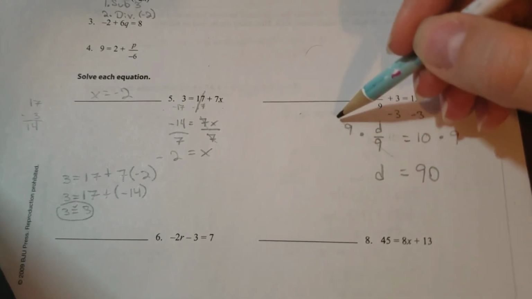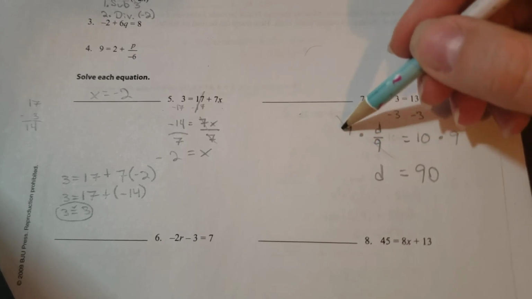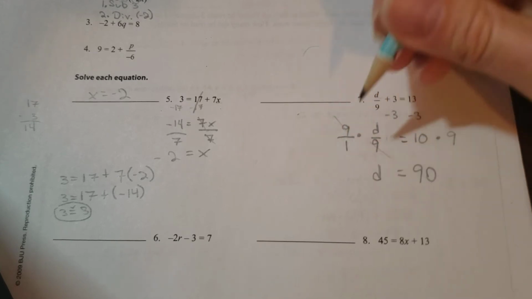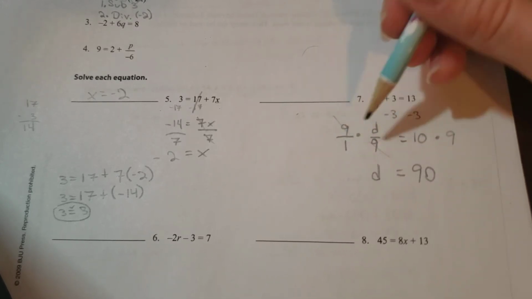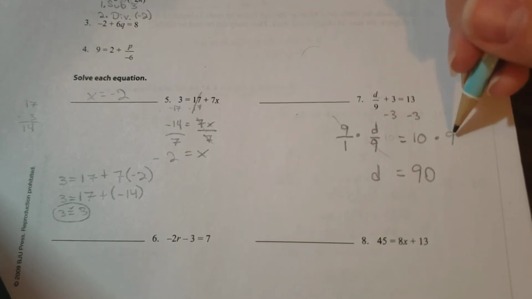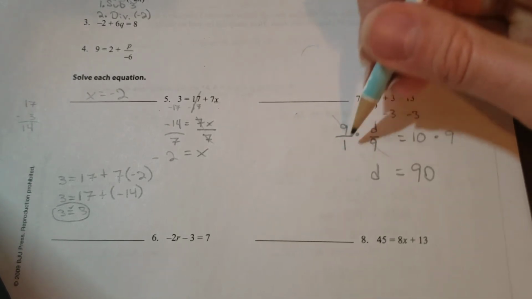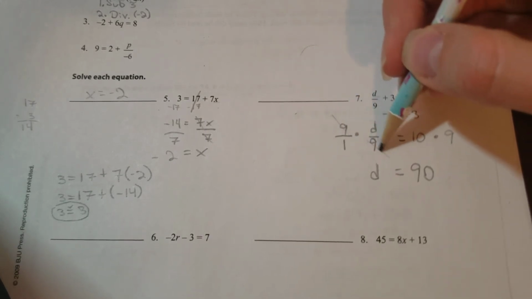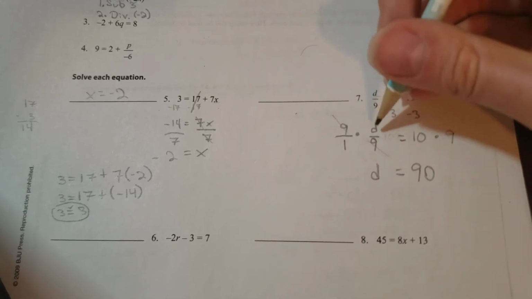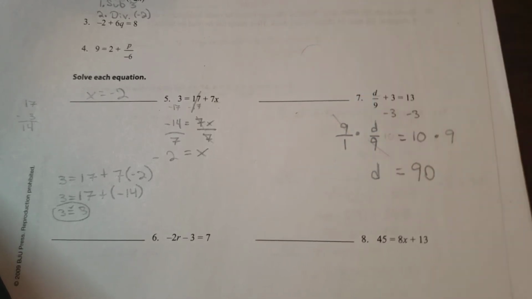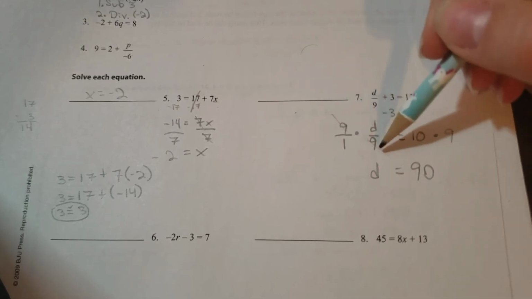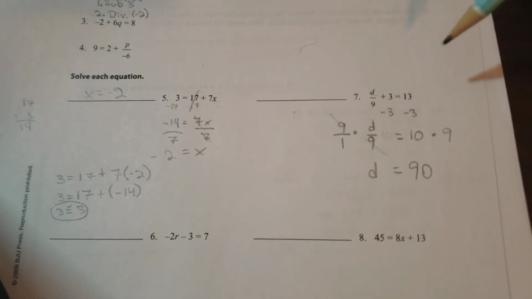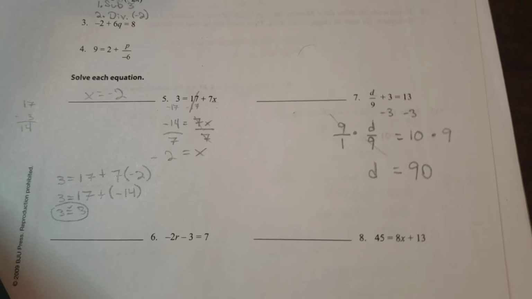Now, if this crossing out is confusing to you guys, please ask. But what we're doing here is we've got 9 over 1, right? Because if I'm multiplying by 9, any whole number is implied to be over 1. And now I'm multiplying fractions. When I do that, I can simplify my top and bottom. I can't simplify D over 1. That just stays as D, right? So that's how we get rid of our numbers. I want to say pesky numbers, but they're not pesky. That's just the way it is.